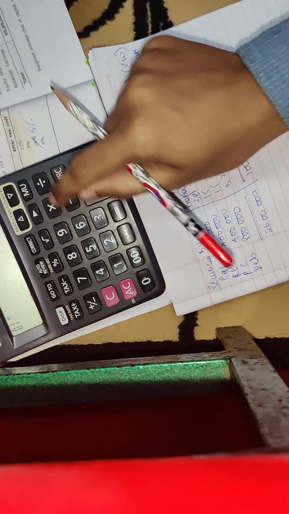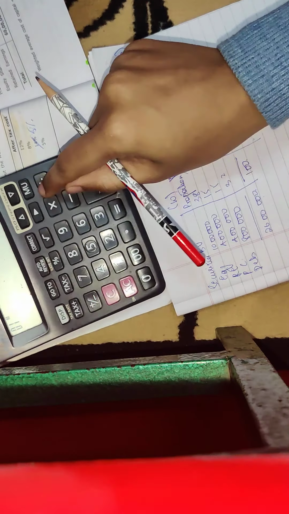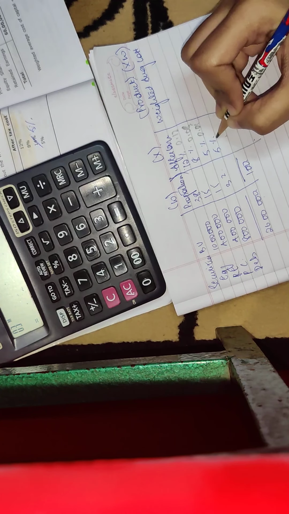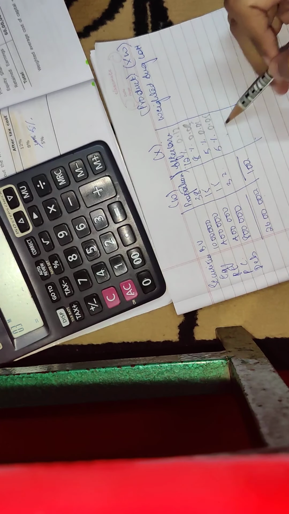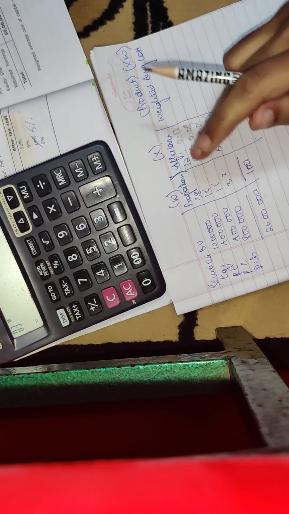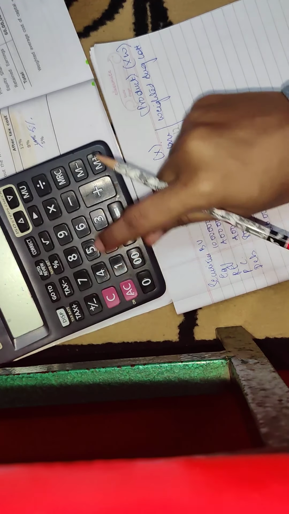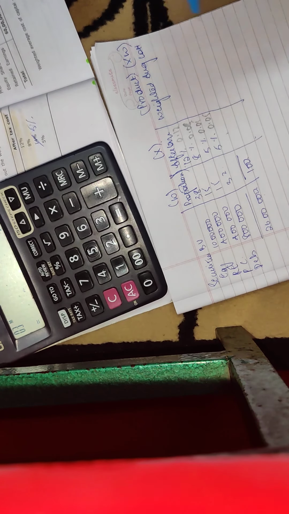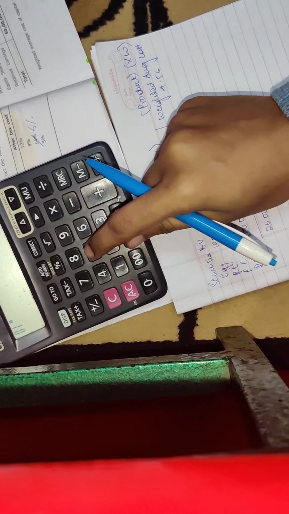Then 8 divided by 100 will give you 0.08. 5 divided by 100 will give you 0.05, and 5 divided by 100 will give you 0.05. Okay, now after you've converted this from the percentage form, you will have to multiply these two columns.